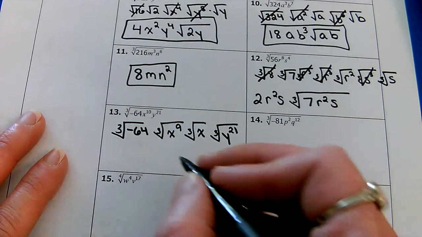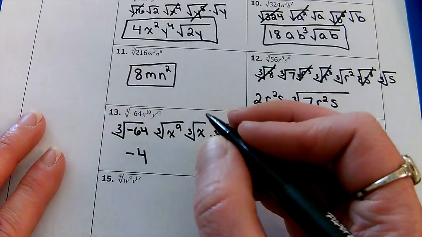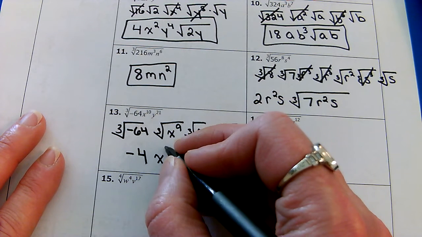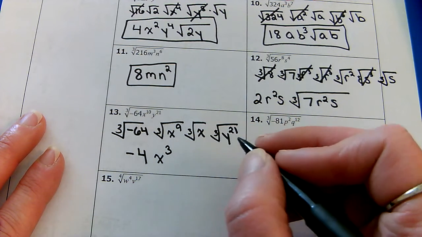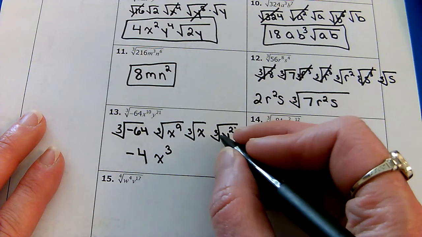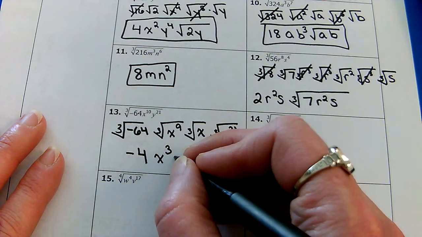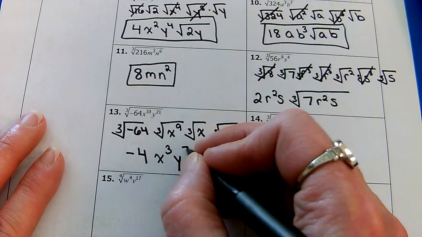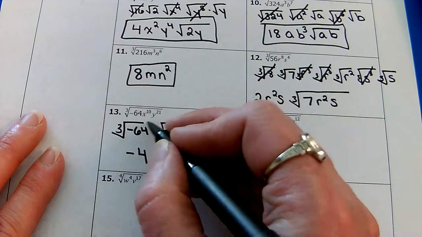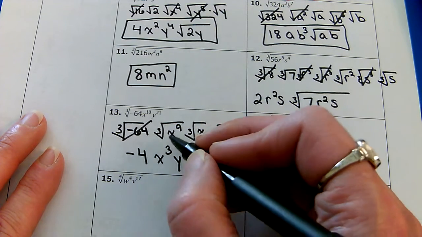See if you notice anything here. The cube root of negative 64 will be negative 4. The cube root of x to the 9th is going to be x to the 3rd. There are 3 sets of 3's. In 21, there are 7 sets of 3's. So this is going to be y to the 7th that gets to come out. It's almost like I took 9 divided by 3, 21 divided by 3.